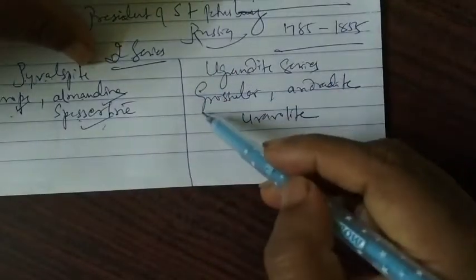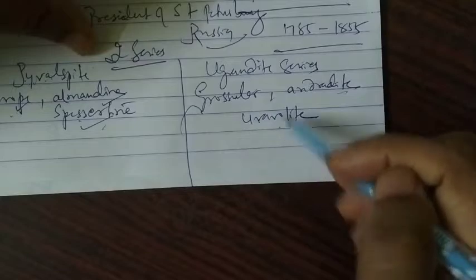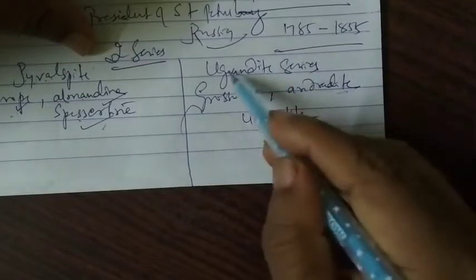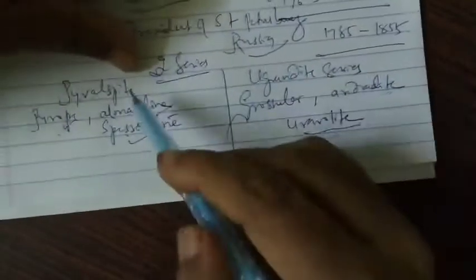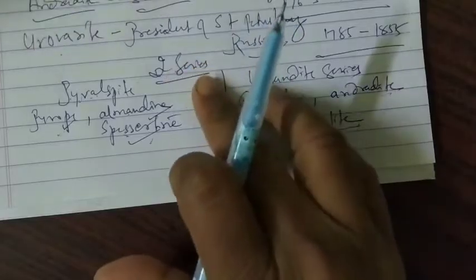In the ugrandite series, grossular, andradite, and uvarovite come in this. That's why ugrandite. So this is how the names of the garnet minerals have come, divided into two series, whatever we have learned here. This is one thing you have to keep in mind about these garnets.